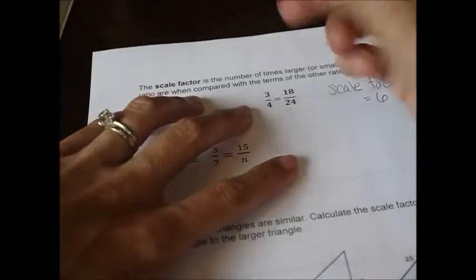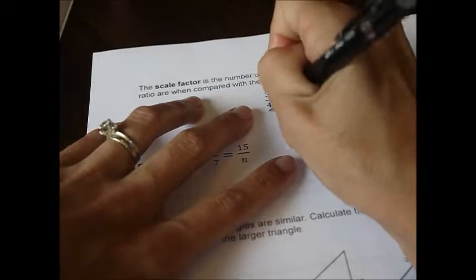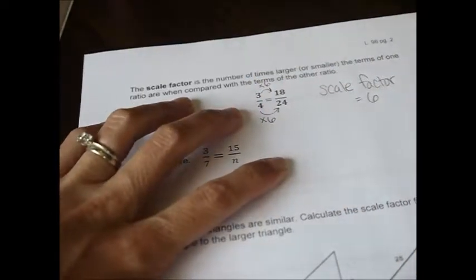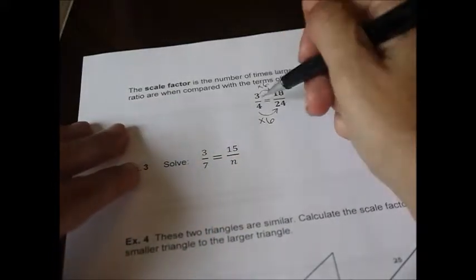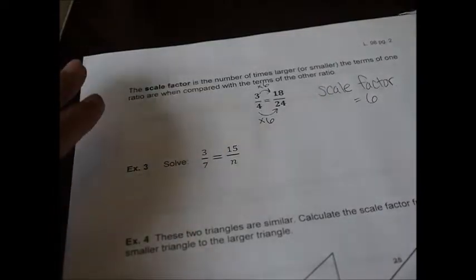Because all the terms of one ratio multiply by 6 to get all the terms of the other ratio. Okay, so it's the number of times one is larger or smaller to the other.